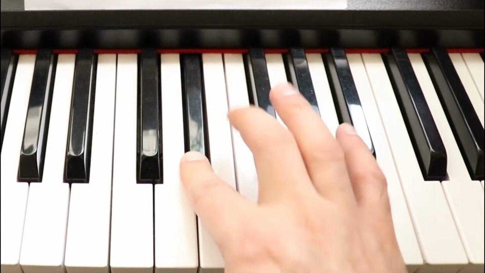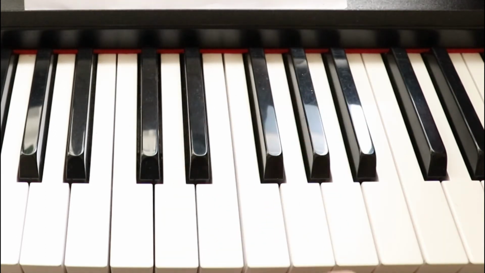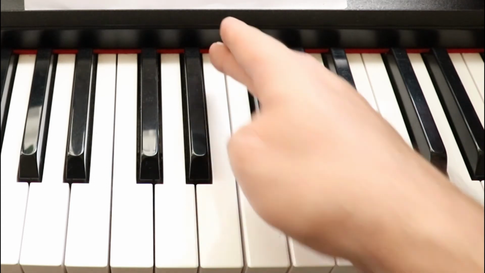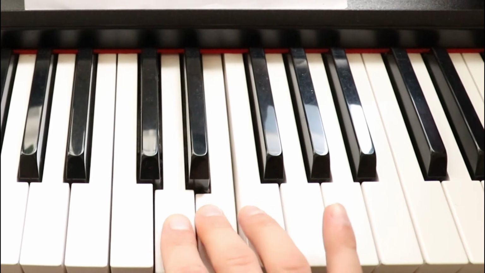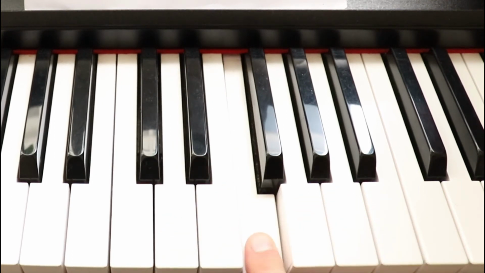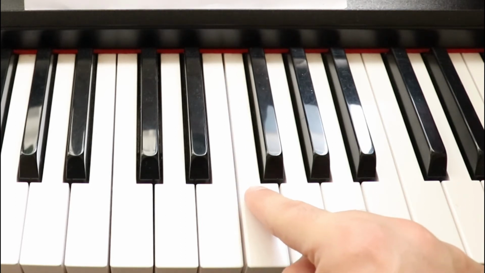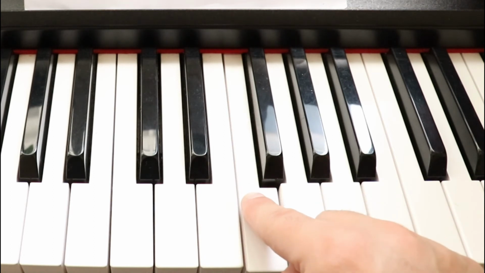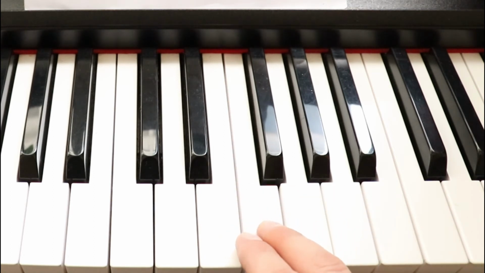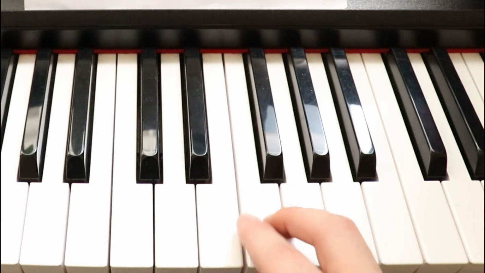E flat. But what about those two where we don't have a black key? Do, re, mi, fa. What will be fa flat or F flat? So flat should be on our left, and there is nothing on our left. So you just respect the rule of going left.